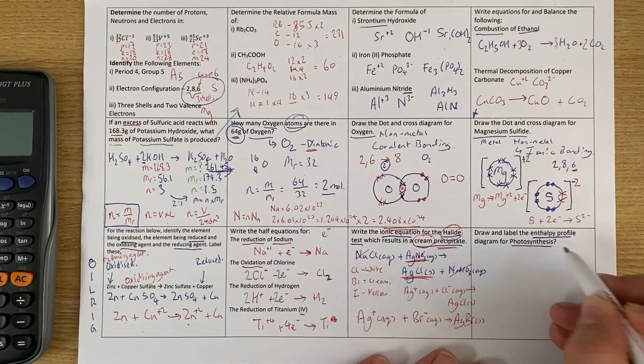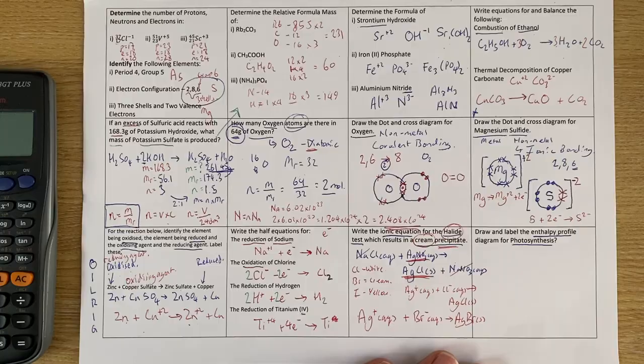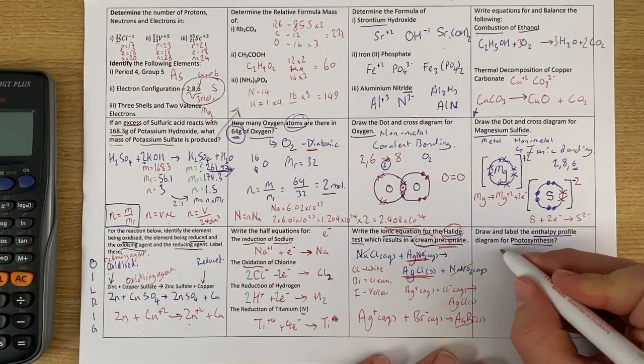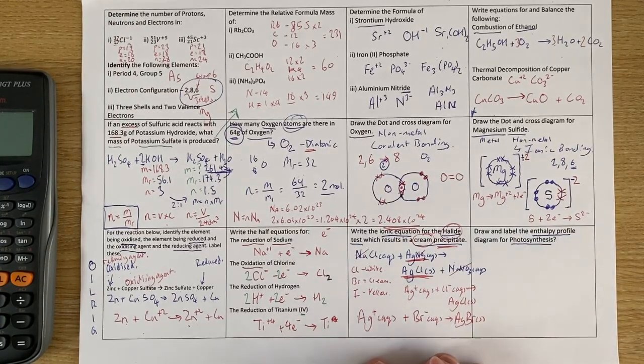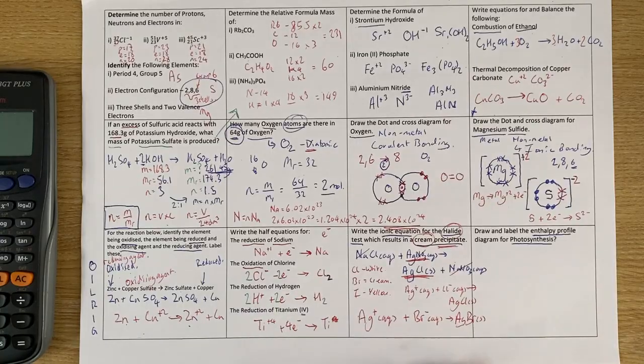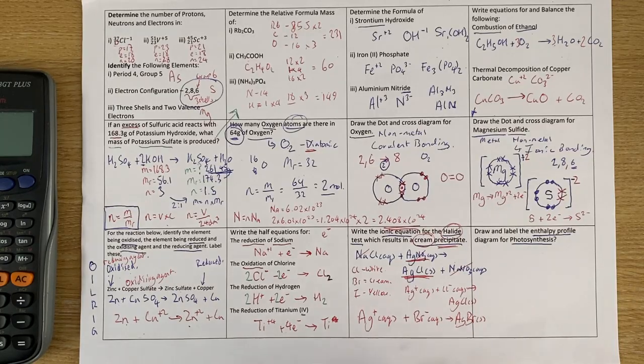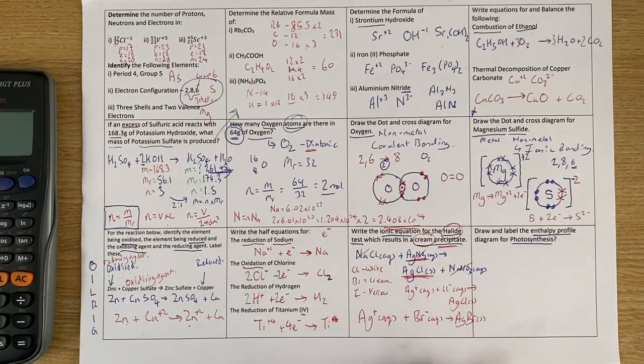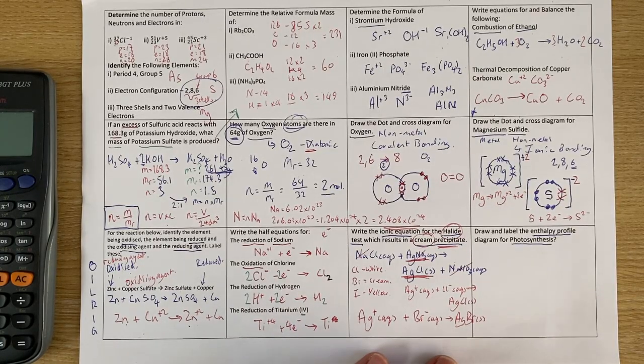So photosynthesis, you should be aware of the equation for photosynthesis. So I'm just going to mention that, well, I'll put it into the question in a second, but it is carbon dioxide and water forming glucose and oxygen. But you should also be aware that photosynthesis requires light, and that light needs to be absorbed by chlorophyll. So energy has to be input into photosynthesis. So photosynthesis is the most common endothermic reaction on Earth.